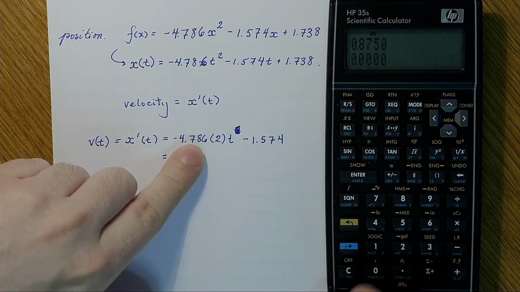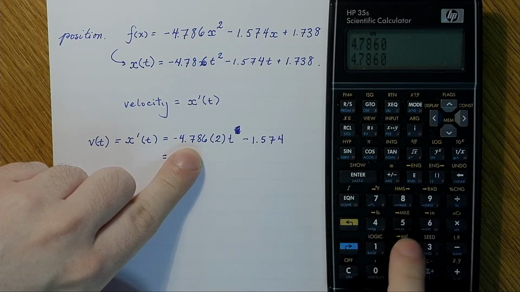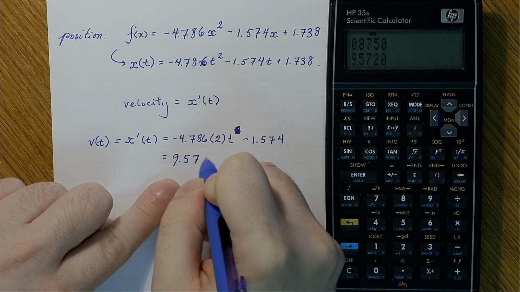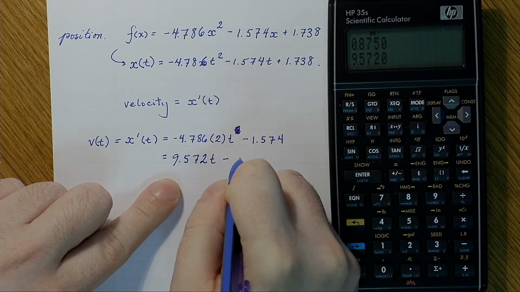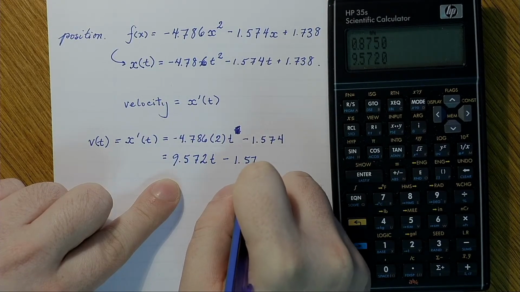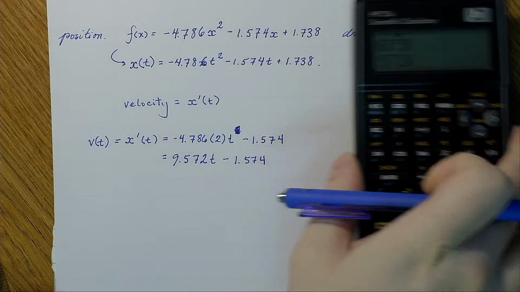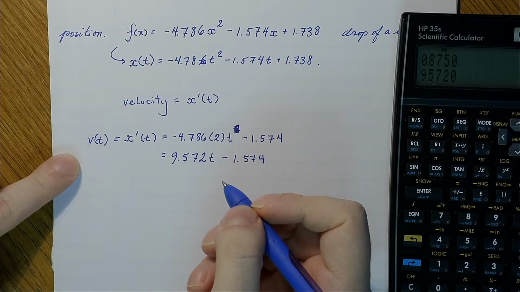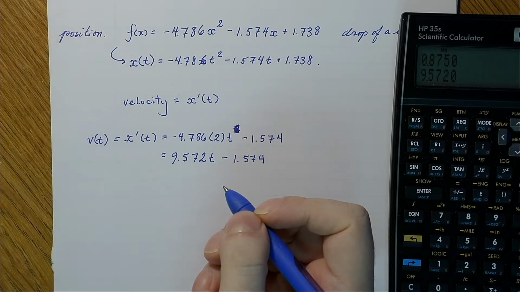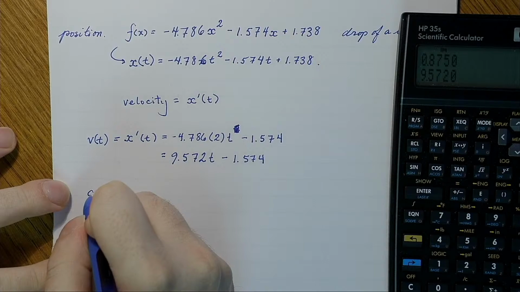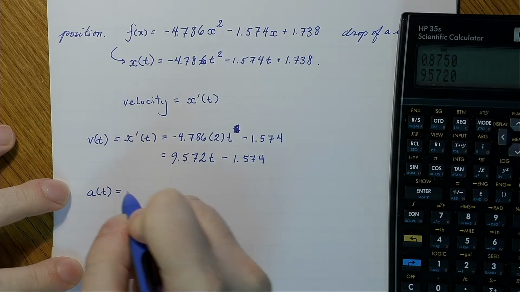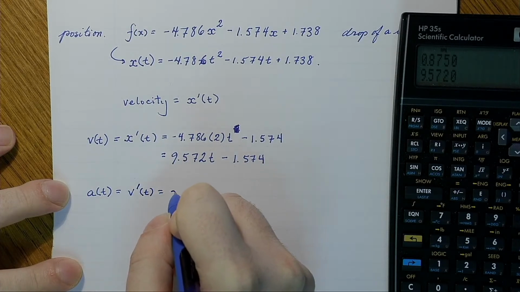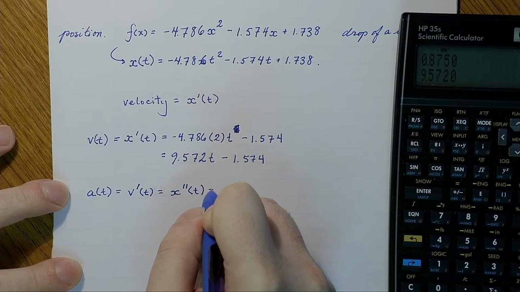So I'm going to take that. I have 4.786, I get 9.572 t minus 1.574. So there is the velocity, and from that we should be able to do the second derivative of the position function, which is the acceleration. So the acceleration is the first derivative of the velocity, or it's also the second derivative of the position function.